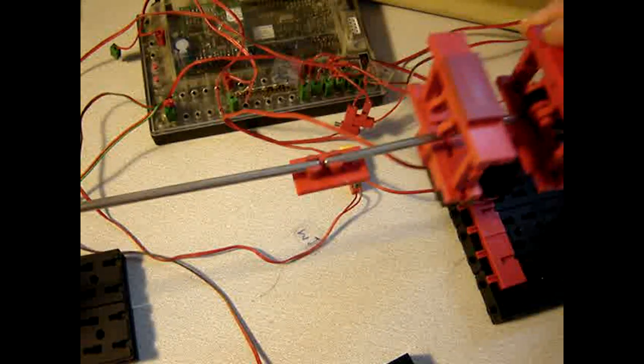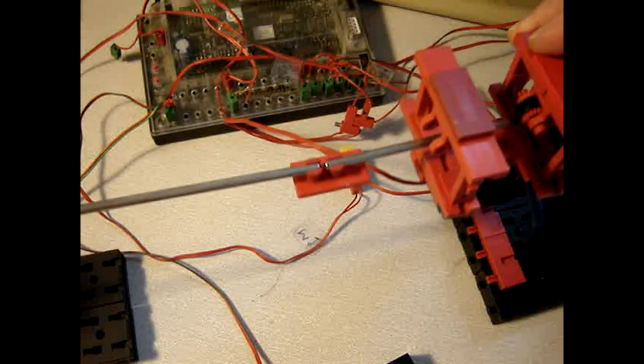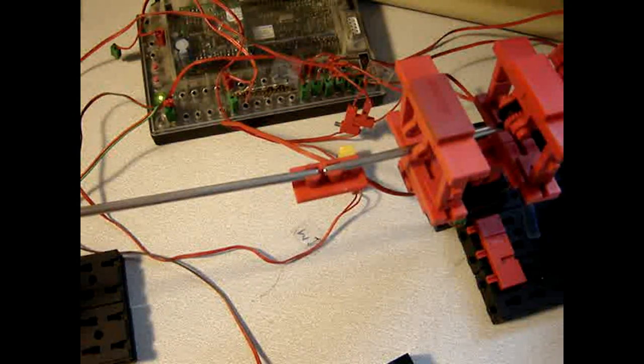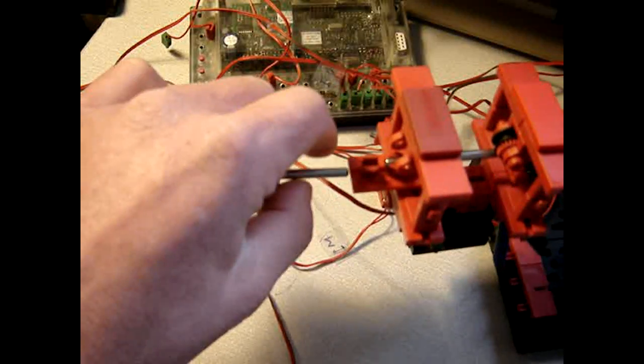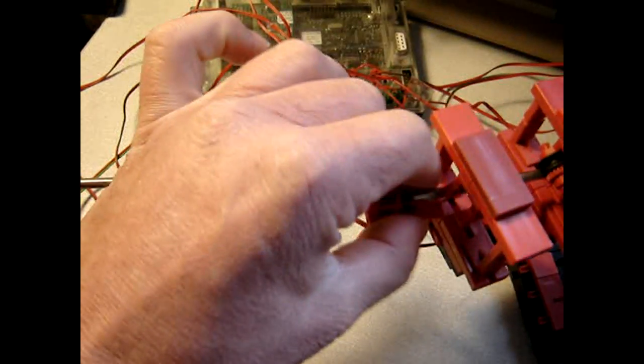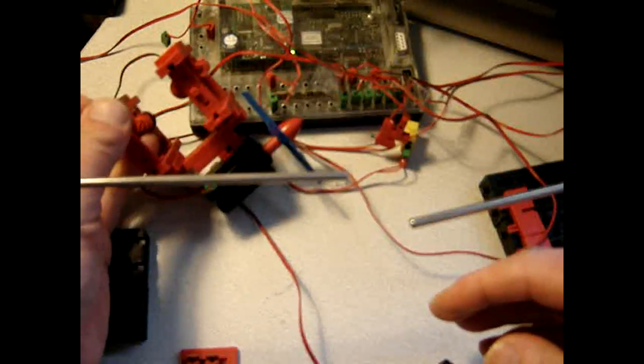So enough for this demonstration, and on with a reconstruction, which I hope will work. Alright, reconstruction. First, let me take off this end, and the carriage, because the carriage will be undergoing some reconstruction as well.